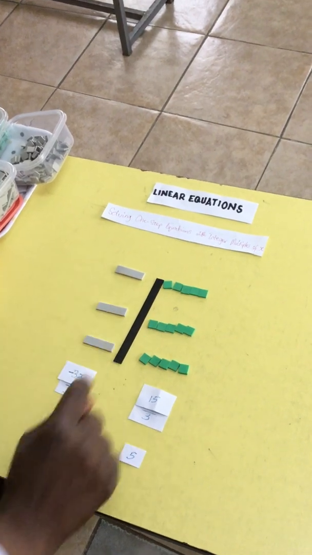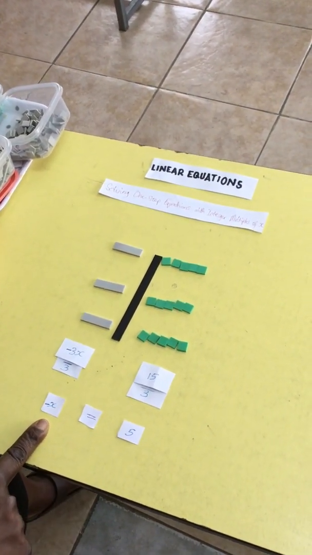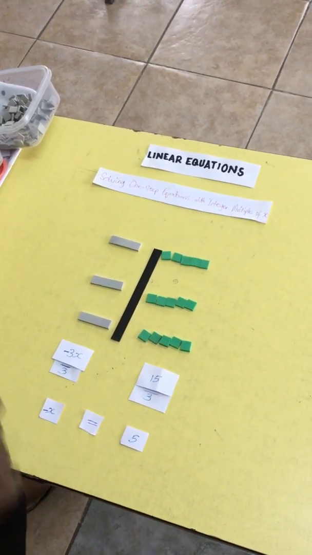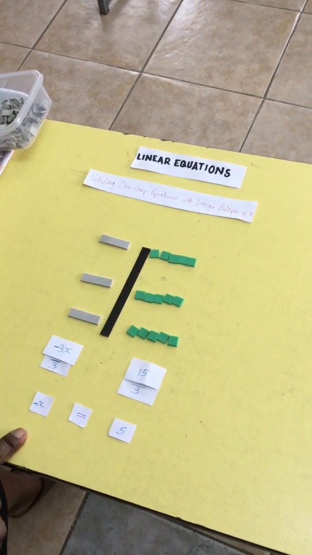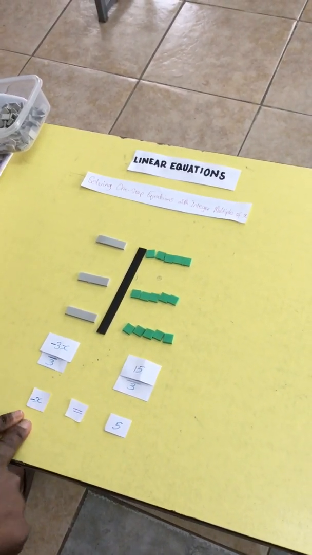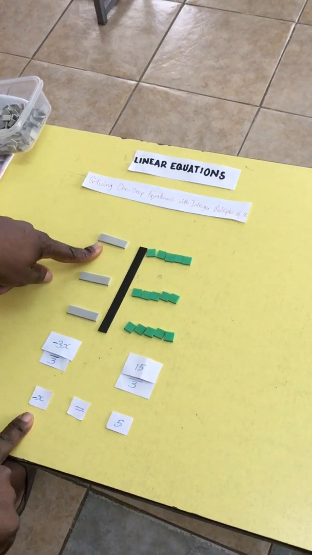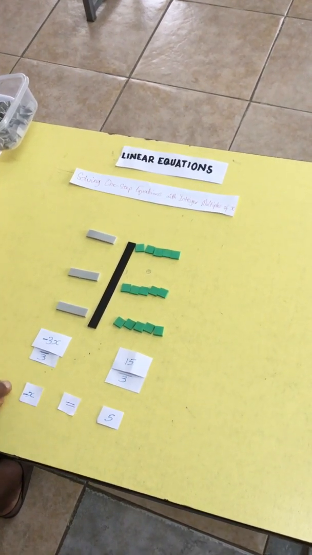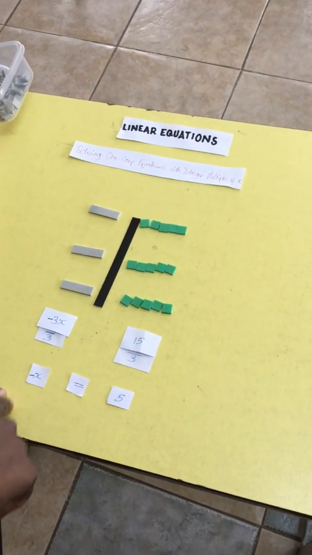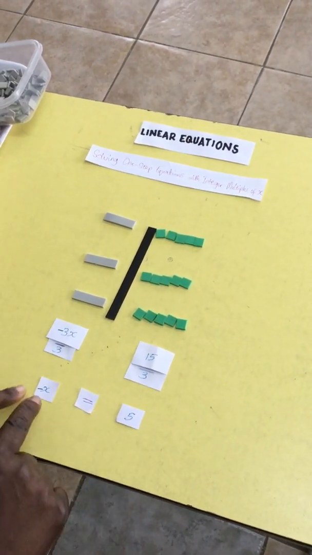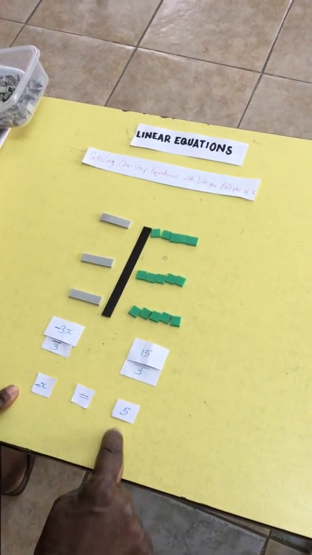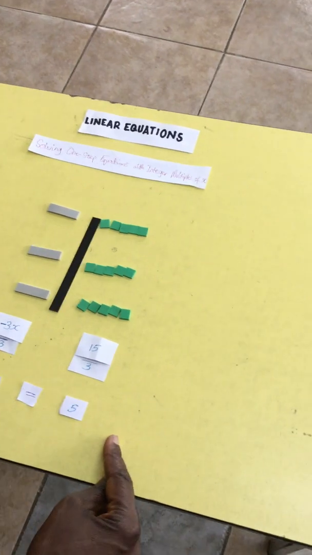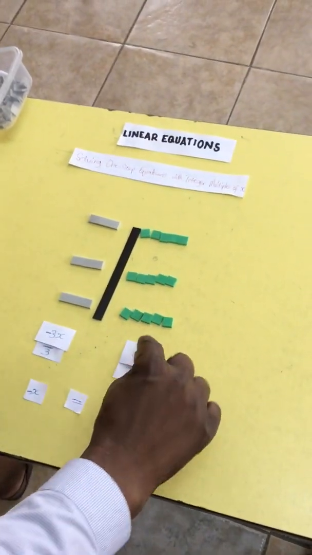But then it's not the value of negative x we want. We want what x is. What is x? This is negative x. So if we want to change this to positive, that means we'll do the opposite here. So if we change this to positive, we have to do the opposite here. So if we are changing this to positive, what are we going to change this side to? Negative. So let's go ahead and do that.